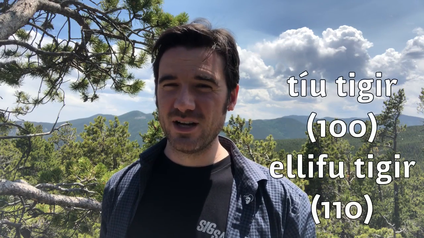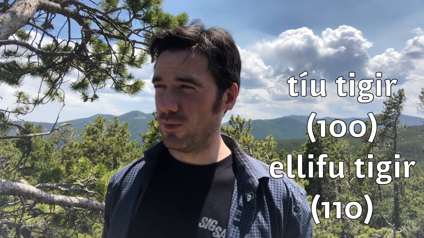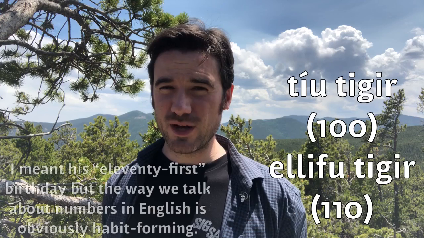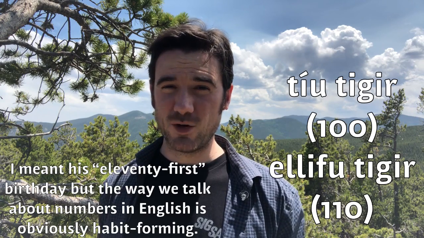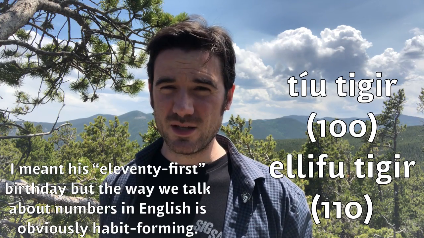What that means too is that in counting to 120, since 120 is 100, what we consider 100 is the equivalent of 10. What we consider 110 is the equivalent of 11. So tíu tigir, ellifu tigir. So Bilbo's 111th birthday would actually be sort of a normal way of expressing it in the more archaic Old Norse system.